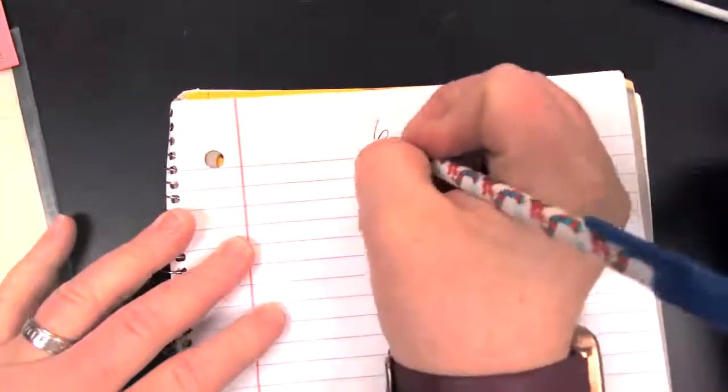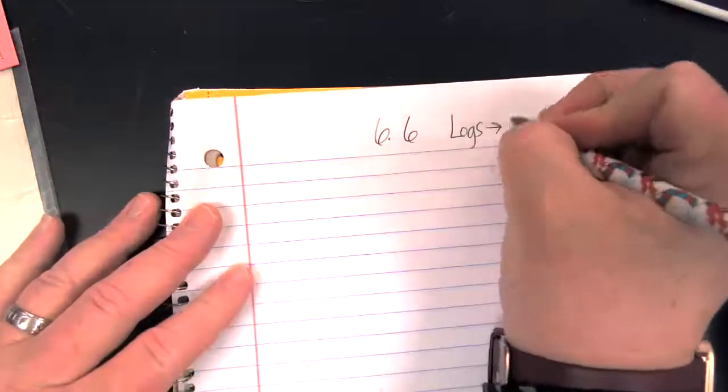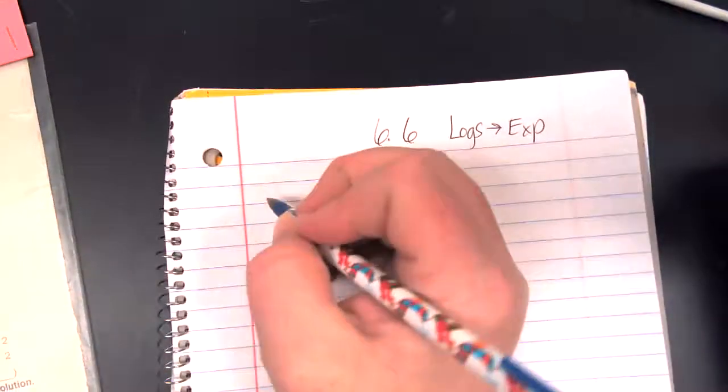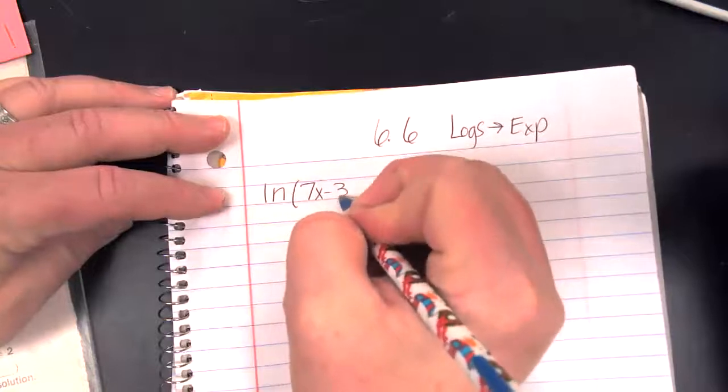We're going to try. So let's start out with some easy ones. Are you ready? So this is still 6.6. So logs to exponents. Okay, so here we go. I'm going to start out real basic. We'll do one of these.